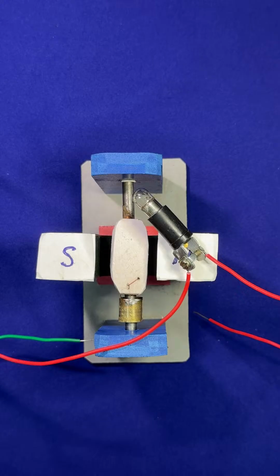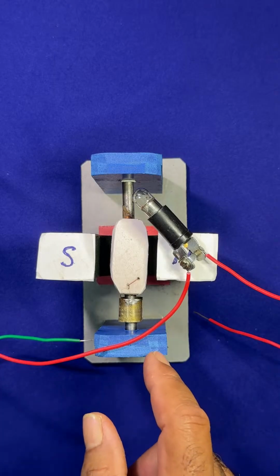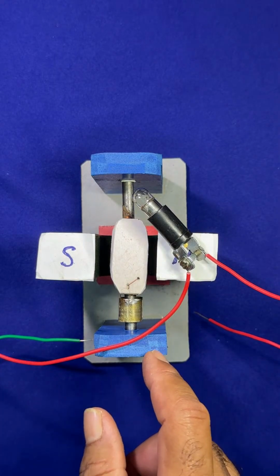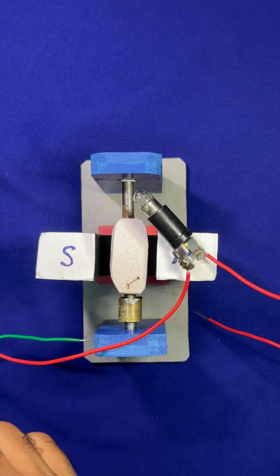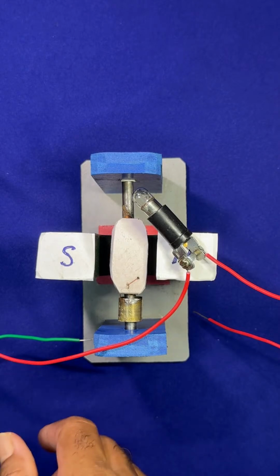Our topic was like this: force on current carrying conductor when placed in a magnetic field. So this ends with a DC motor. Even though I will go for another program with a DC motor specifically because that is my topic.